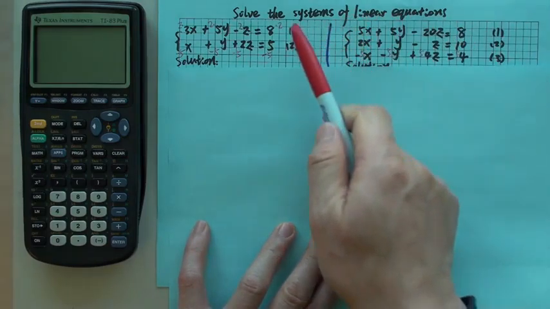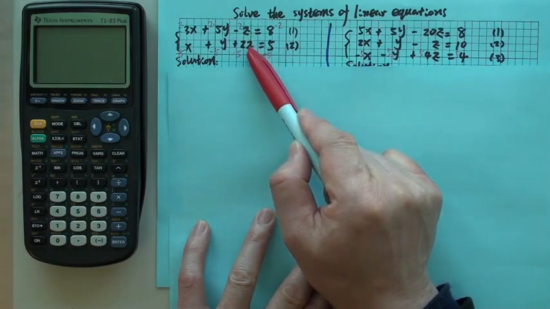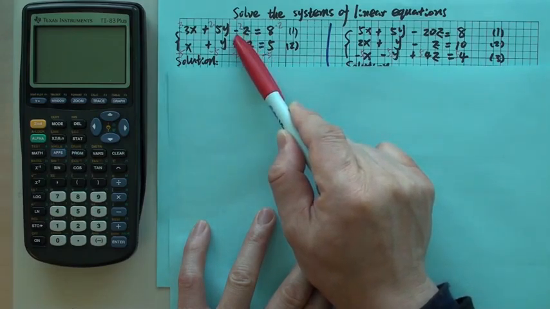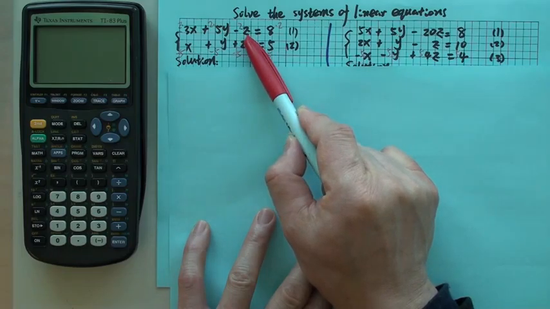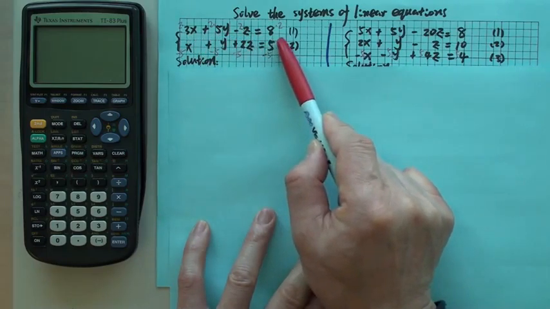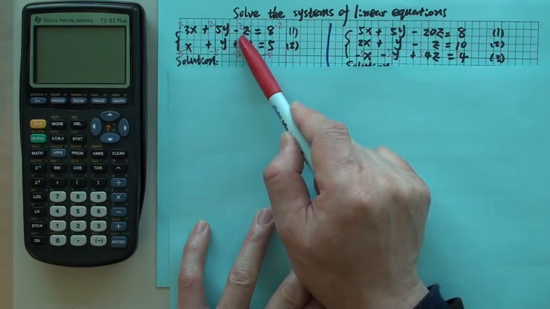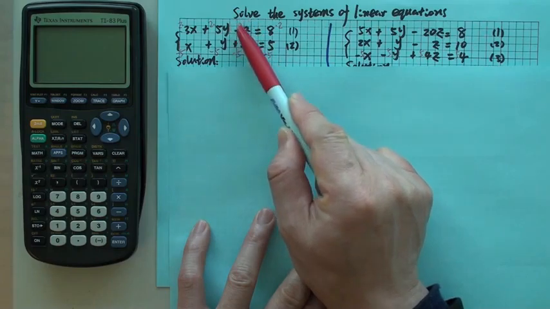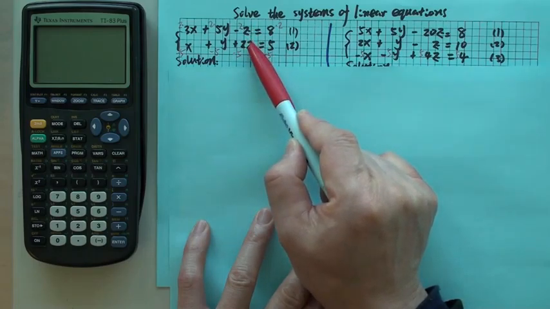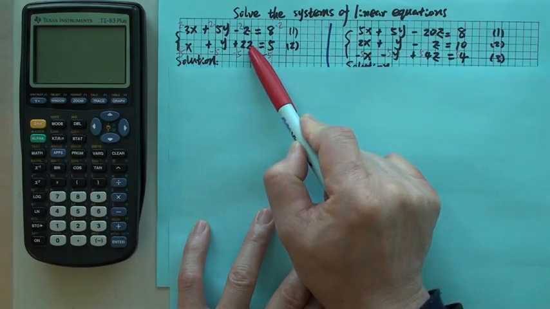For the first one, we would like to eliminate z. But here is positive 2z, here is negative 2z. So what we would like to do is multiply the first equation by 2 everywhere, and then negative z will become negative 2z. Then when we add those two, negative 2z and positive 2z will cancel each other.